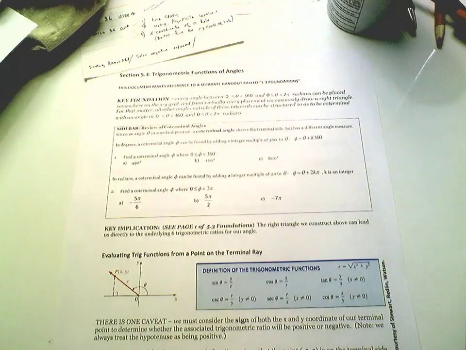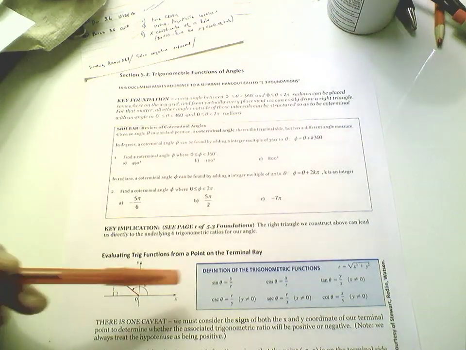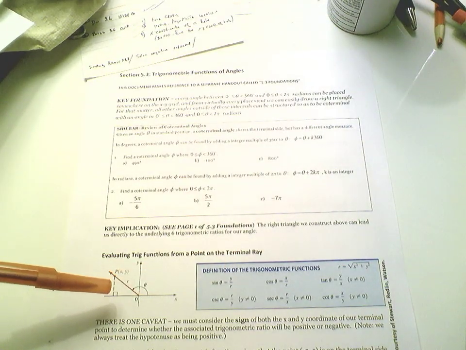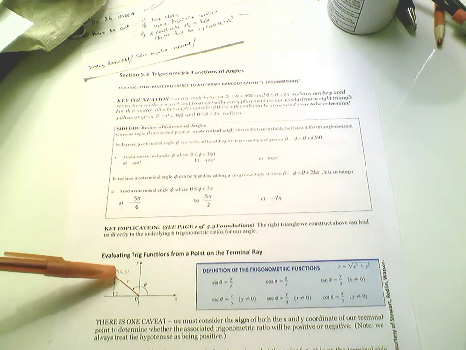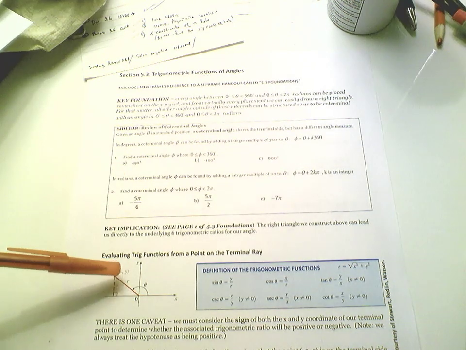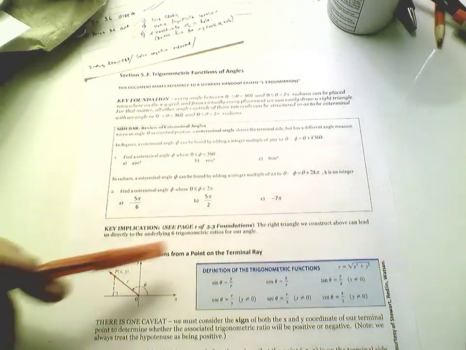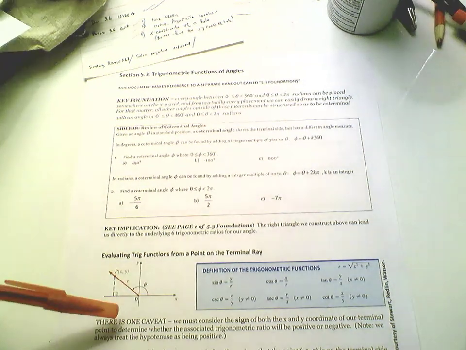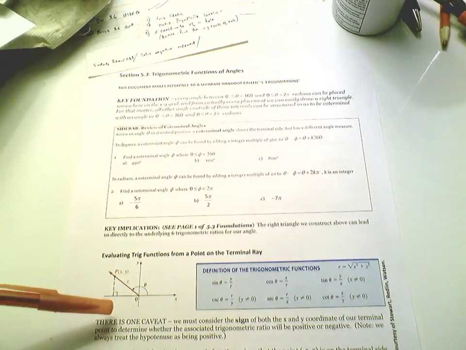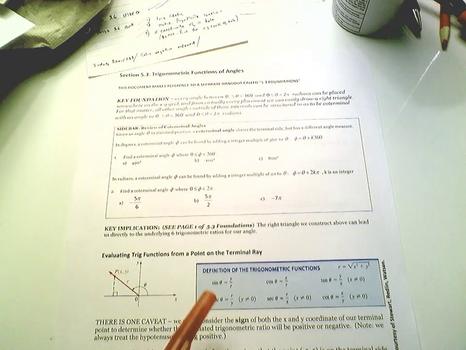And what do we know? For any terminal point out here, x, y, x might be positive, might be negative. All depends again on where that terminal point is located. Quadrant 1, quadrant 2, quadrant 3, quadrant 4. Here are all our trigonometric ratios.